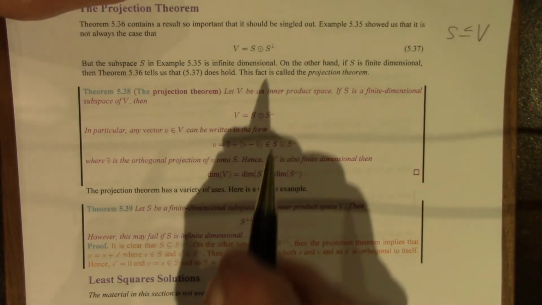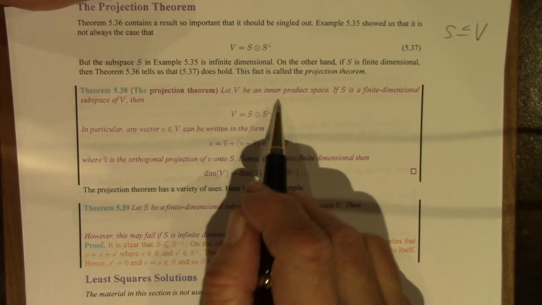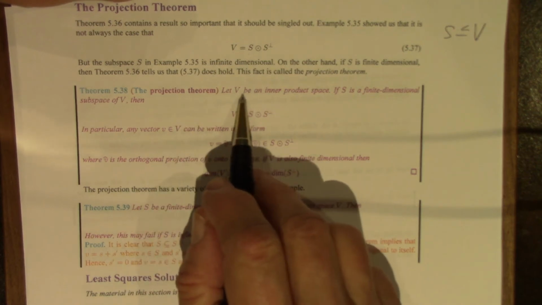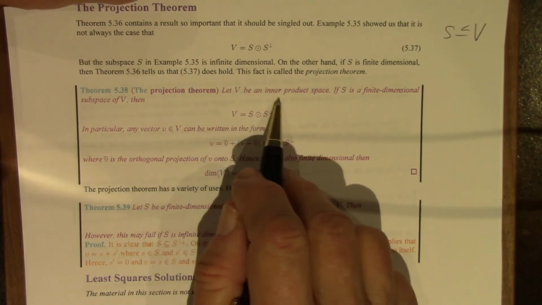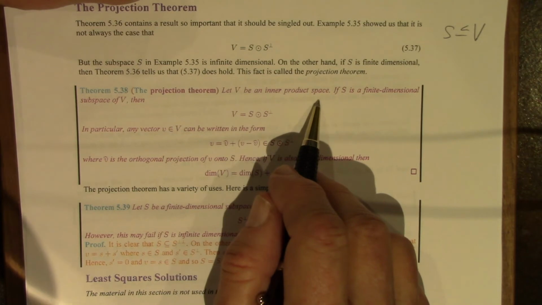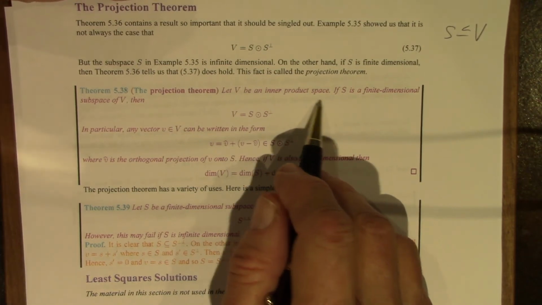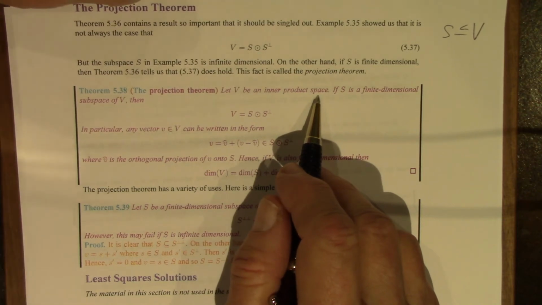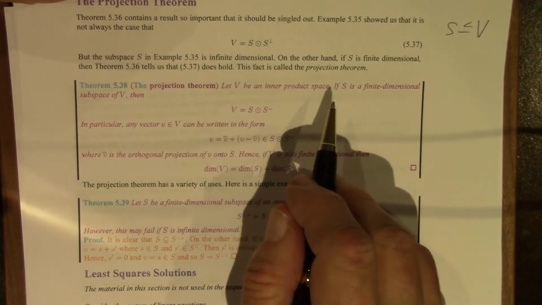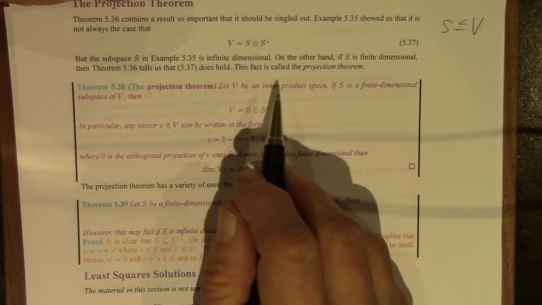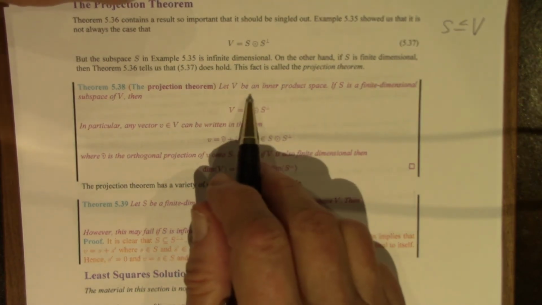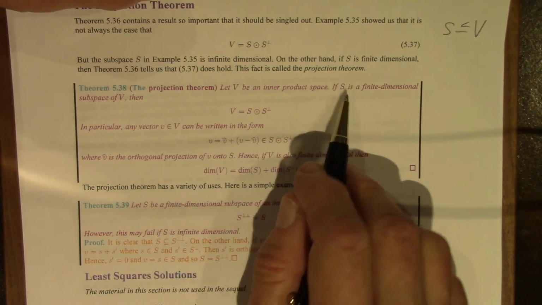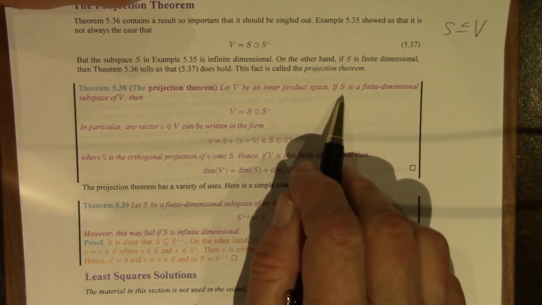I should mention that in my experience looking at other books, many times the projection theorem will be stated only for finite dimensional inner product spaces. There's no reason to do that unless the author is afraid that the readers will be confused or have a harder time remembering the theorem. The key point of the projection theorem is not that V is finite dimensional, but that the subspace S is finite dimensional.